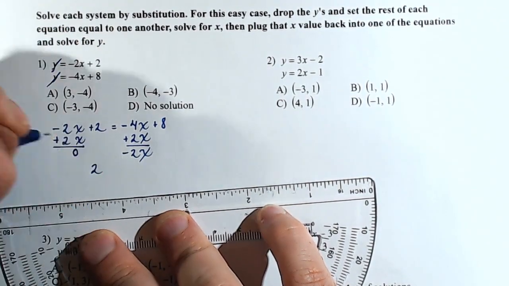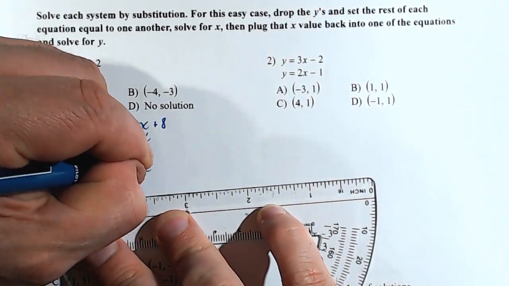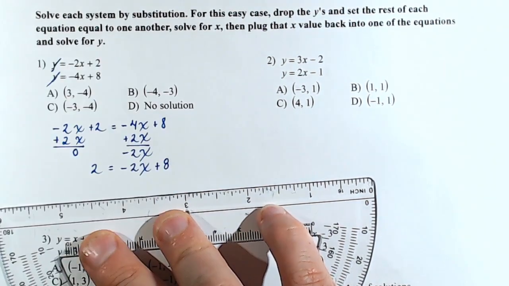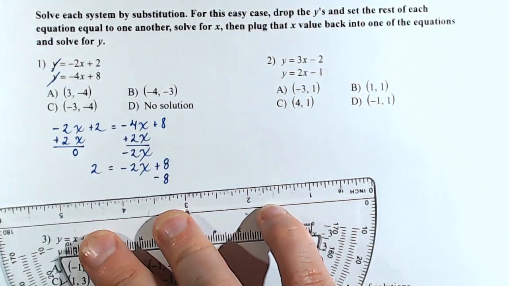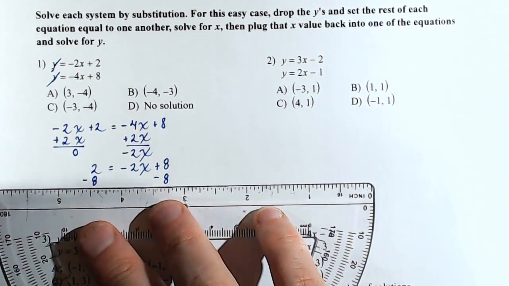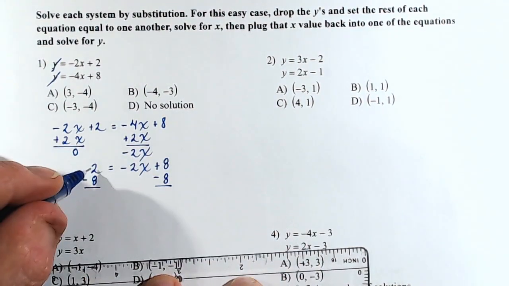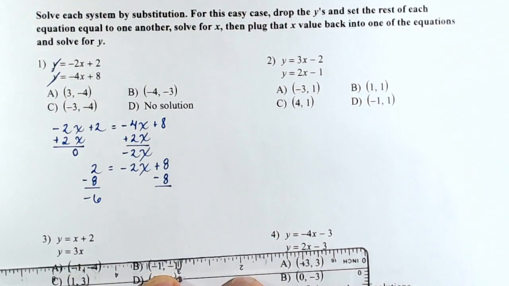Now I have 2 equals negative 2x plus 8. I'm trying to get x by itself, so I'll subtract 8 from both sides. 2 minus 8 is negative 6. 8 minus 8 is 0.